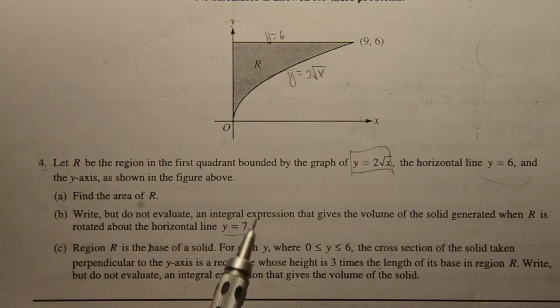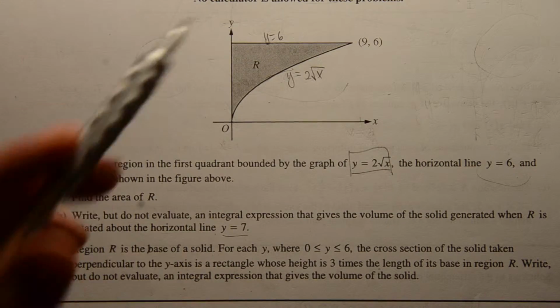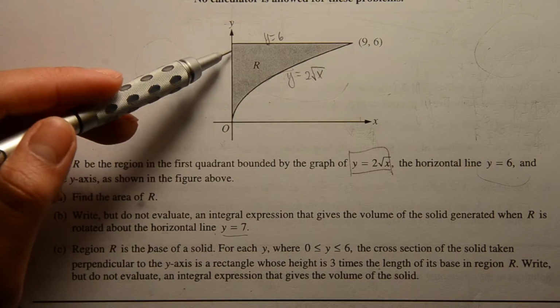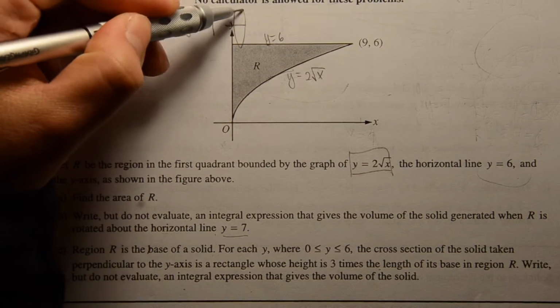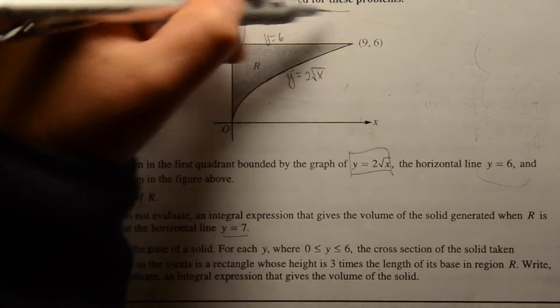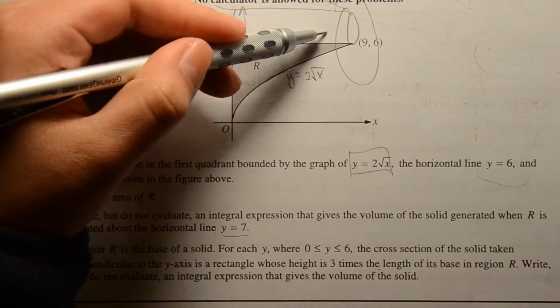For the next problem, it wants us to find the expression of the volume of the solid obtained by rotating this region R about the line y equals 7. When you revolve it around a horizontal line, you will create a washer. Let's demonstrate it over here.